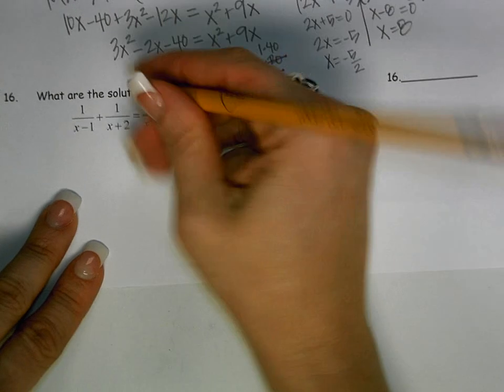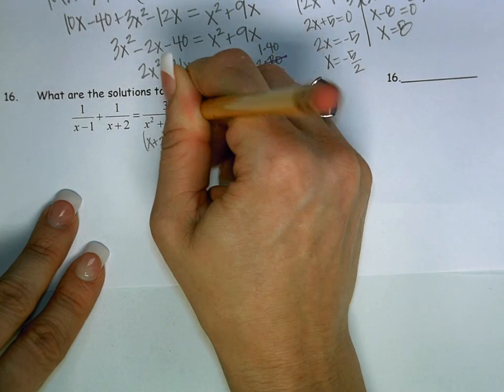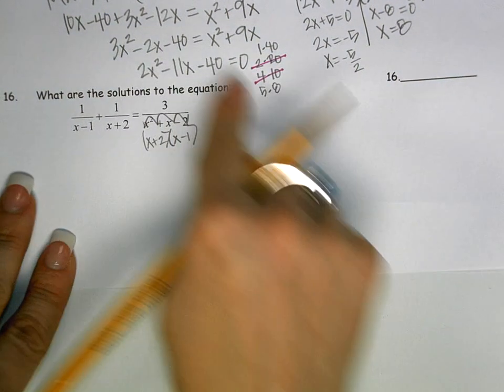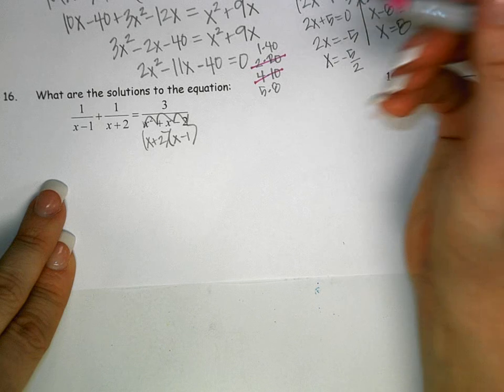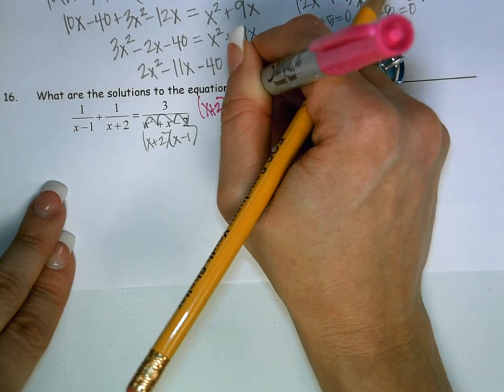Okay, for this one, what are the solutions? So this would factor to be x plus 2 and x minus 1. So if I'm going to eliminate all these fractions, what would I have to multiply by? Both x plus 2 and x minus 1.